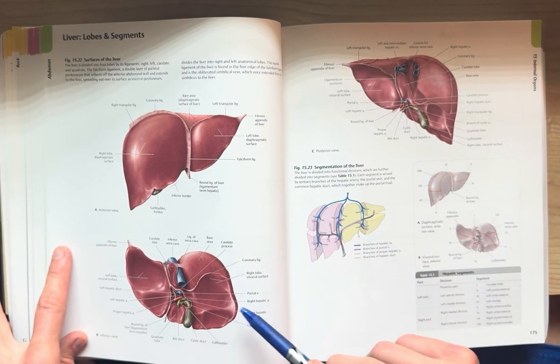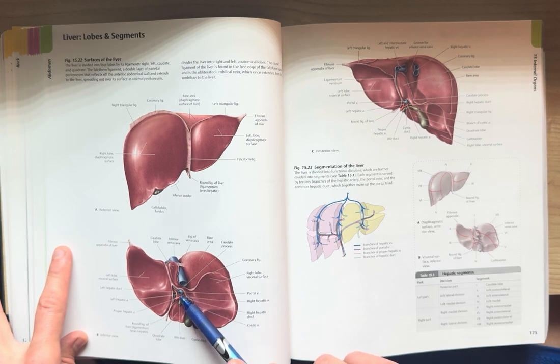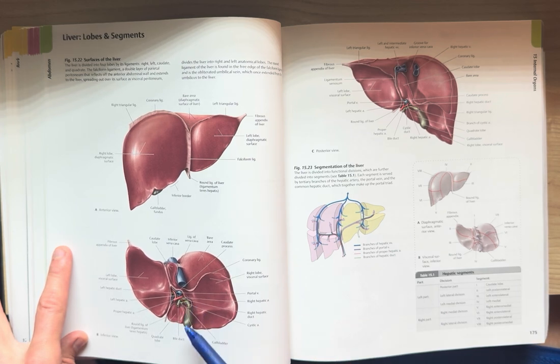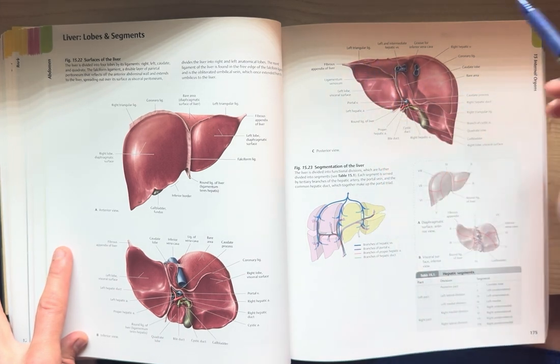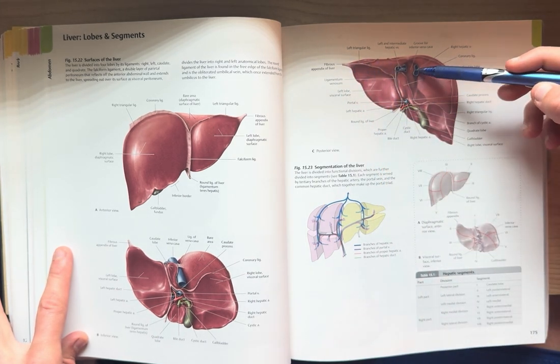The right lobe visceral surface. You can see the portal vein, the hepatic portal vein, right hepatic artery, and then the ducts of the gallbladder that are running in conjunction with the liver itself. The bile duct and the hepatic duct right there. Let's see. Yeah, I think that's everything. The triangular ligament over here, the hepatic vein.